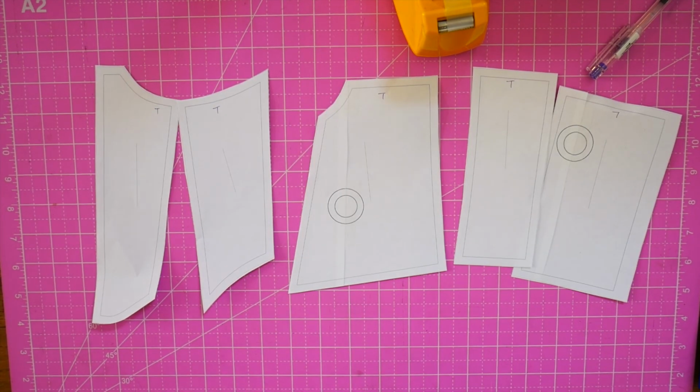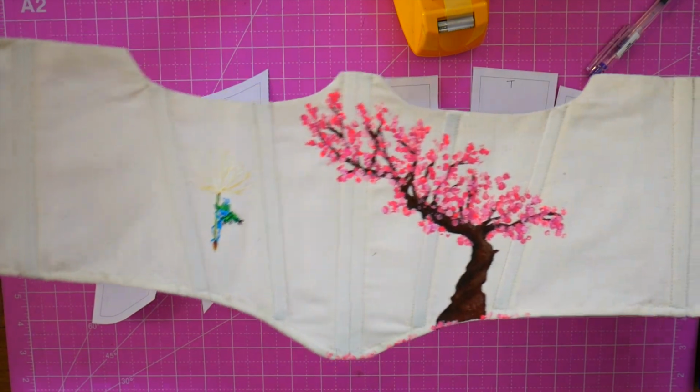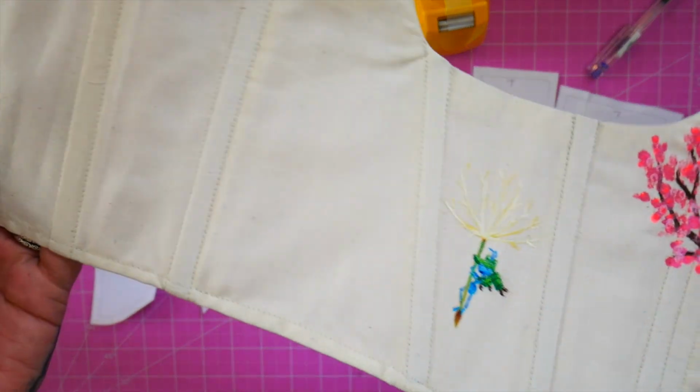And that is it. Once you have your sewing patterns cut out, you can create whatever it is that you made in your Clothes 3D software in the comfort of your own home.